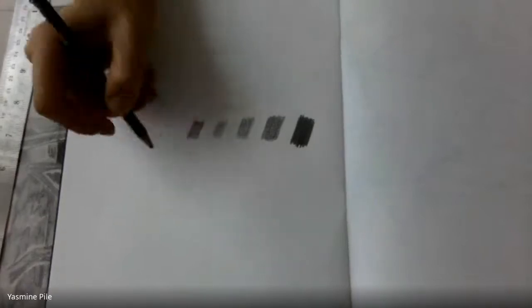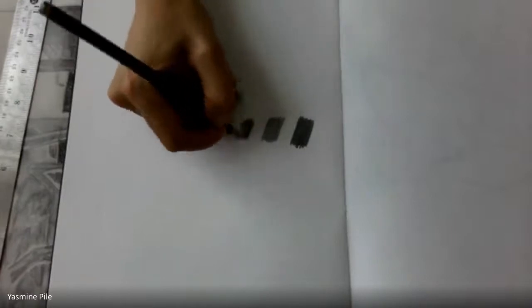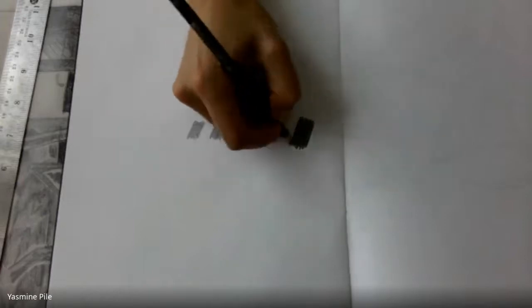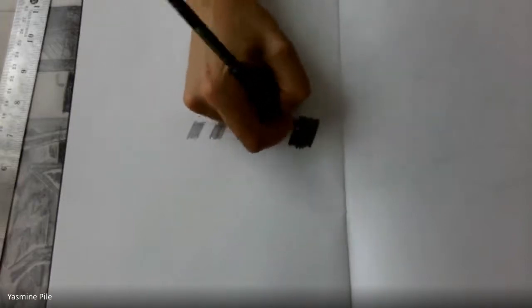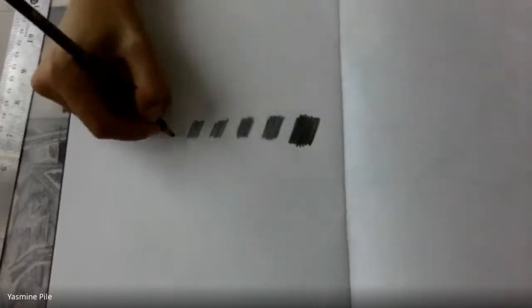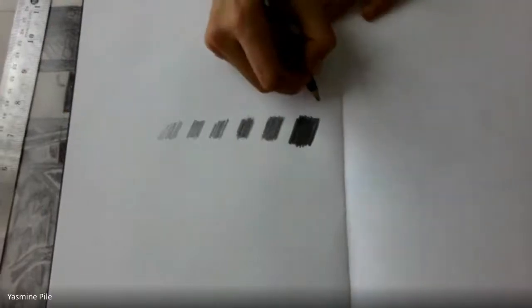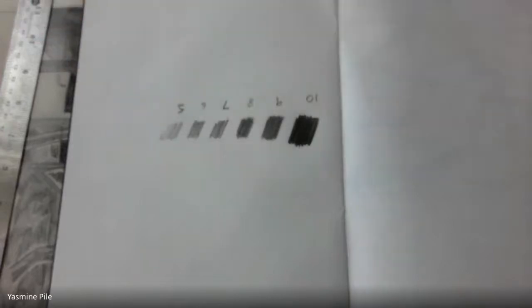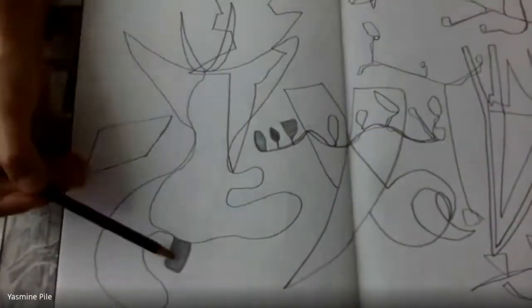Oh, I think that one's now a bit too dark. Okay, so if we call that one a 10, 9, 8, 7, 6, 5, and you can go all the way down to 1.